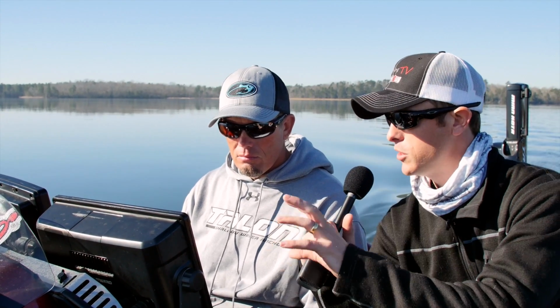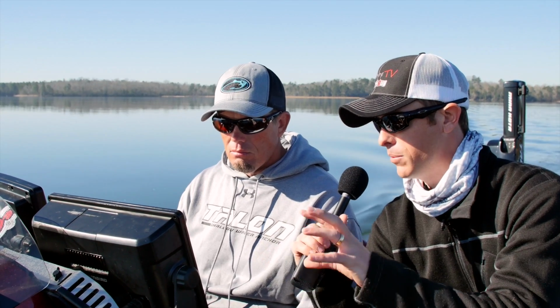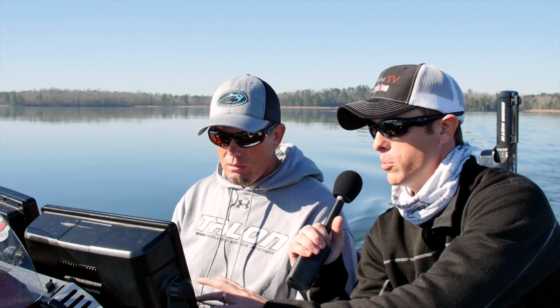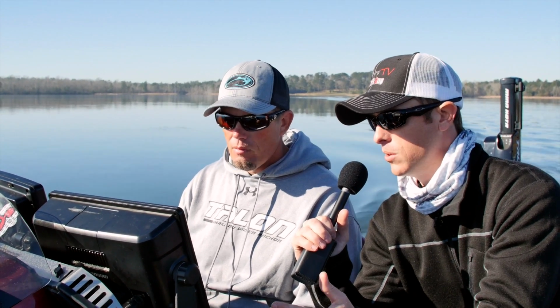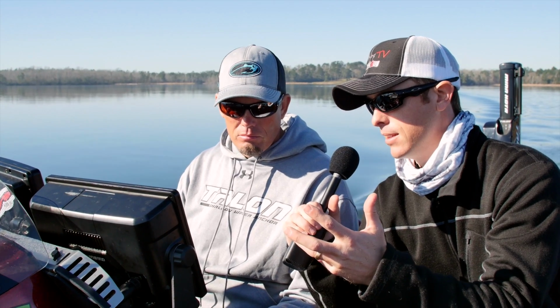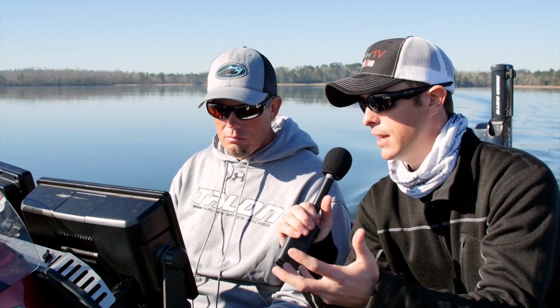And you've got actually two Humminbirds set up right here. Really cool system. You got one graph set up on just your graph. You got all your waypoints logged in over there, and then on your Onix system over here, you've got down scan and you've got side scan working. So tell everybody, what is the best screen setup if you're trying to look for groups of fish in this part of the season? How do you set up your graph to locate those fish the best?